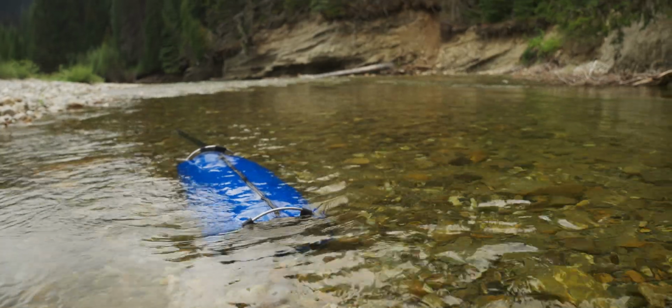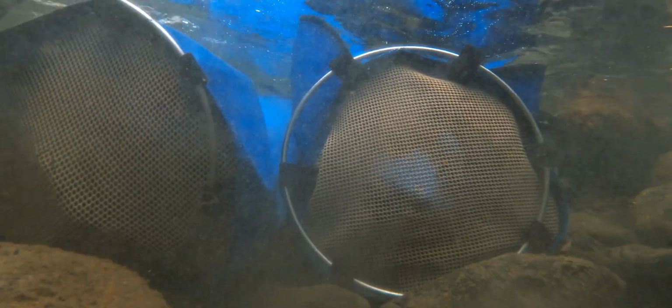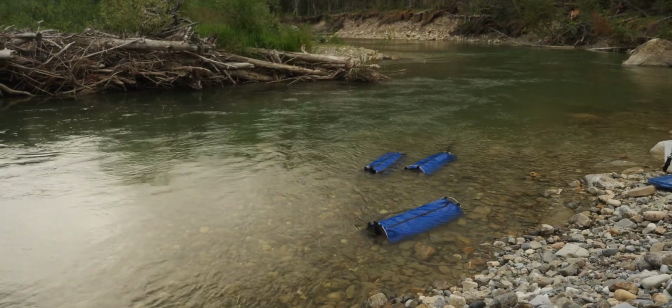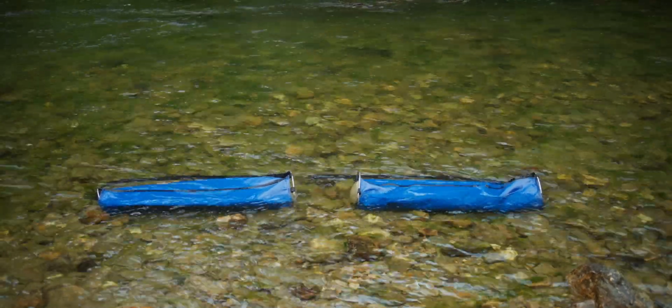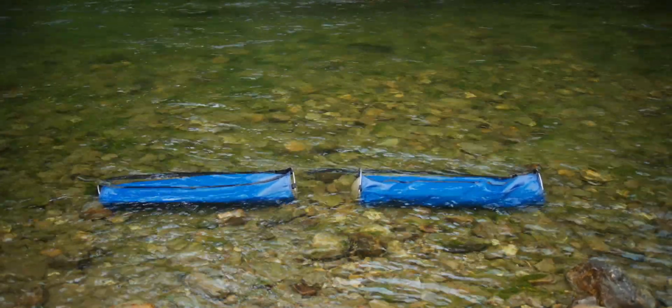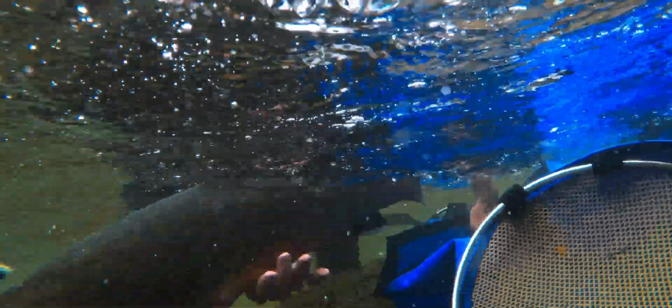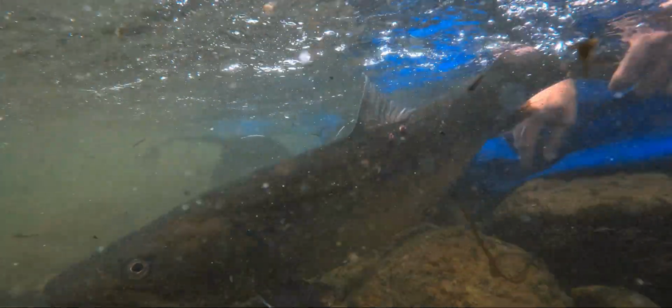Once the fish has been processed, it's back into a recovery tube, rubberized fabric with flow-through ends. It's anchored in the stream, so there's oxygenated water flowing through the tube. The fish is allowed to recover for 15 minutes, and then by then it's usually regained full vigor, and then we'll release it back into the pool.